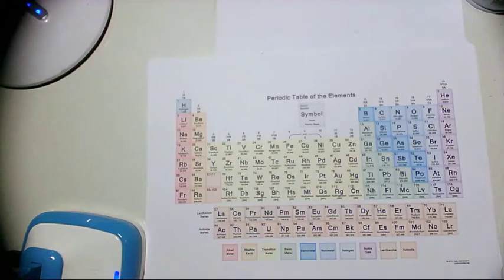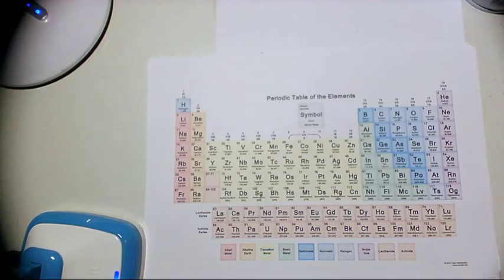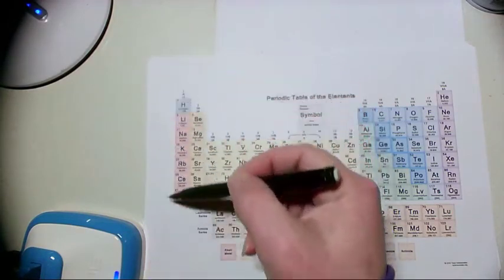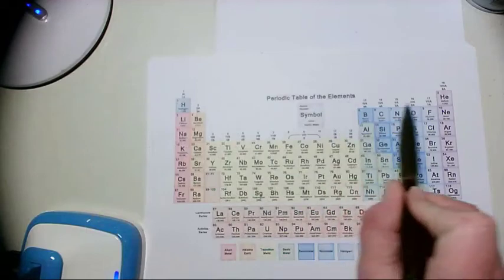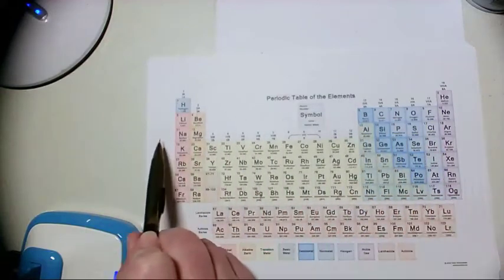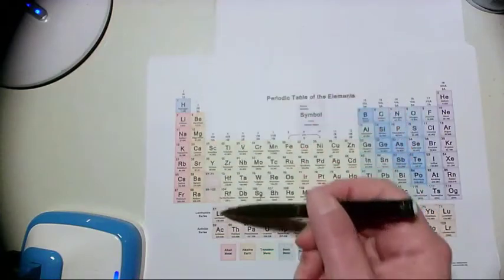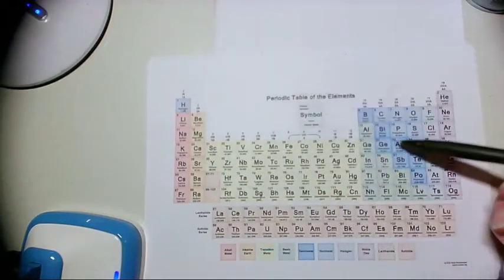The periodic table has an abundance of information if you know how to read it and infer the information that is there for you. First of all, let's talk about the rows going in this direction. These rows are called periods, and everything coming this way are called groups.